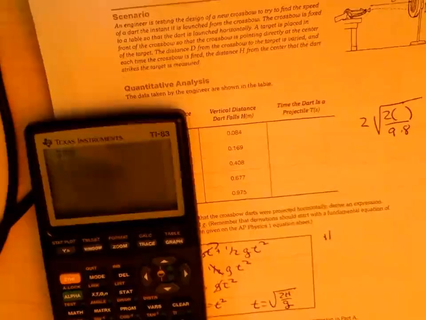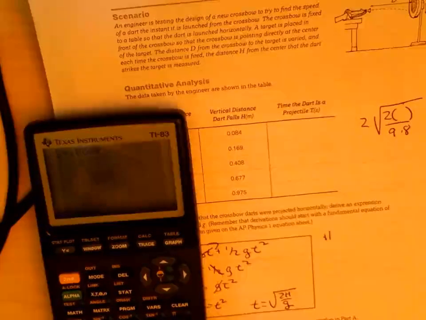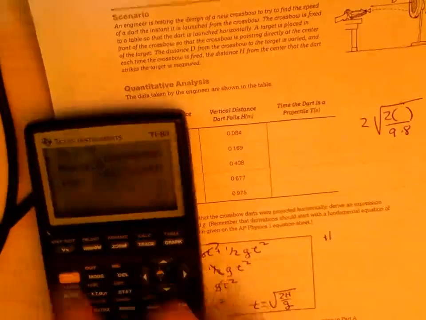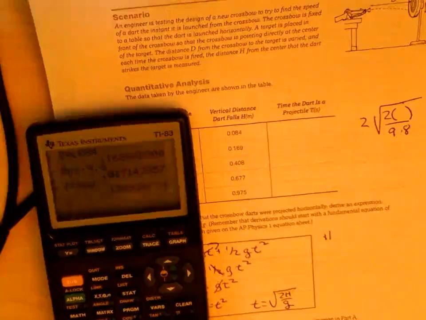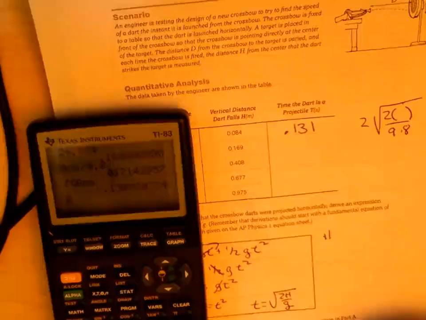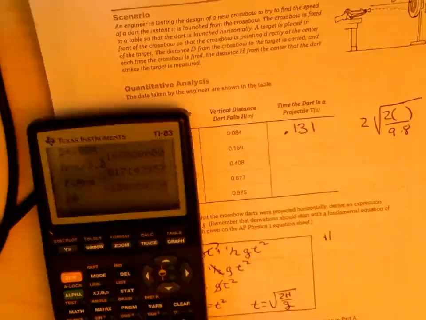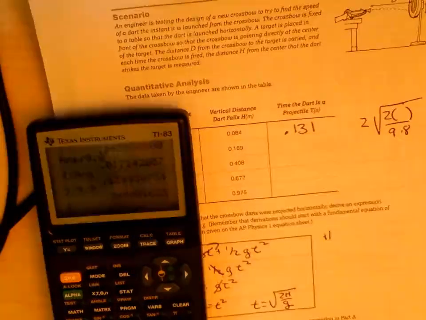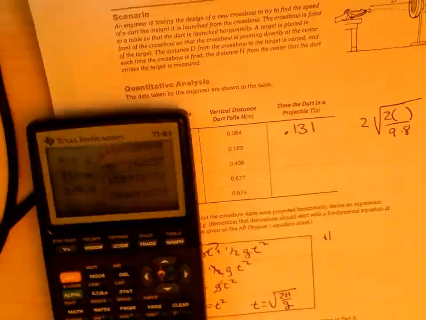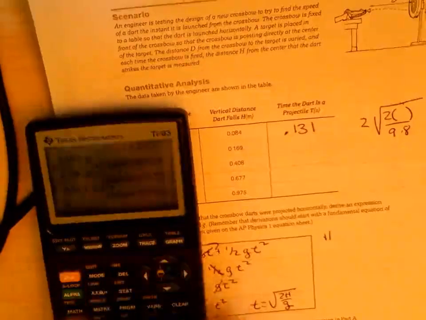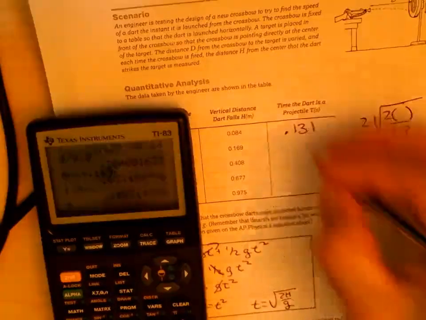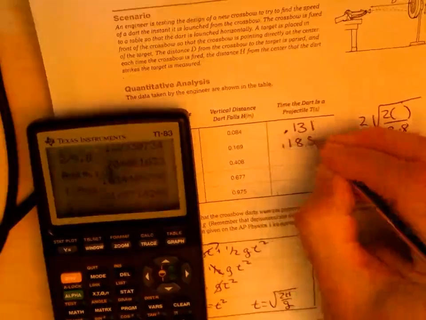So I'm going to do it. 2 times 0.084 divided by 9.8, equals, square root: 0.131. Feels like an adequate number. 2 divided by 9.8 is 0.204 times 0.169, square root: 0.1856, round it.